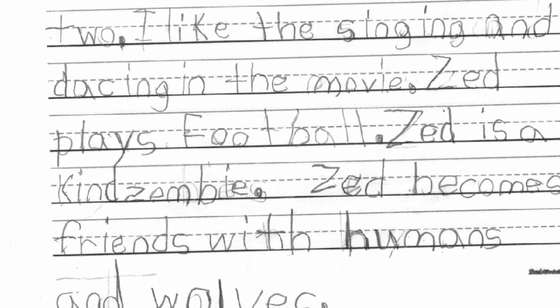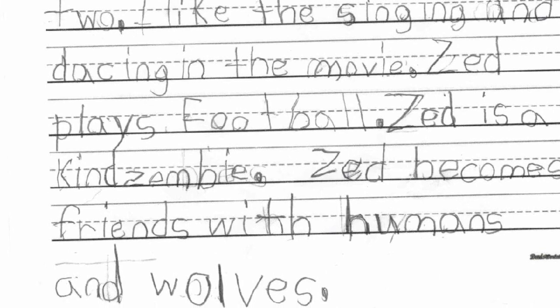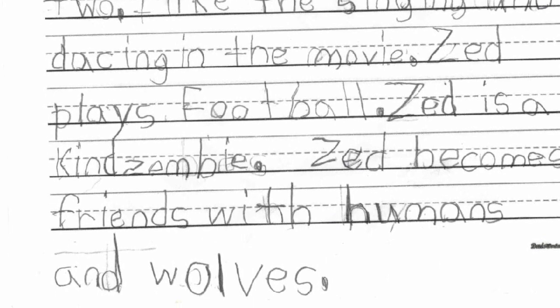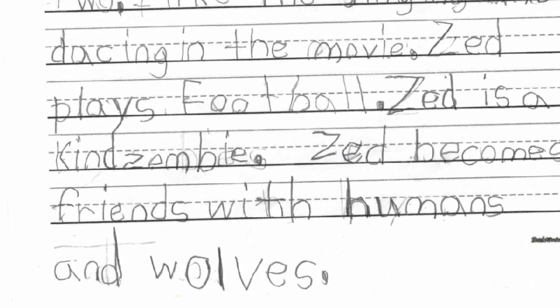So it's a story that shows us events that happened first, next, and last. And it also tells us where it took place. So for example, it takes place at the park. Guys, now it's your turn.